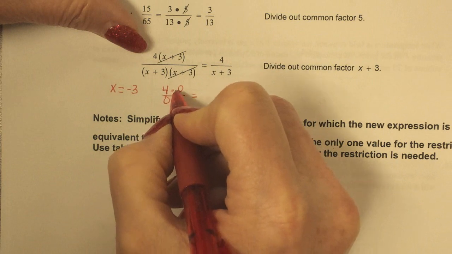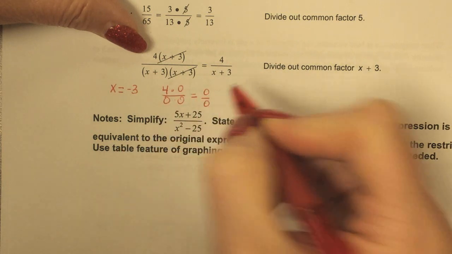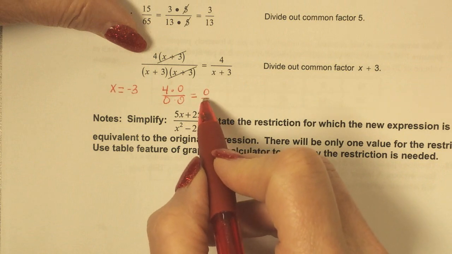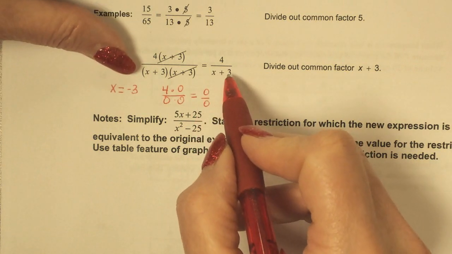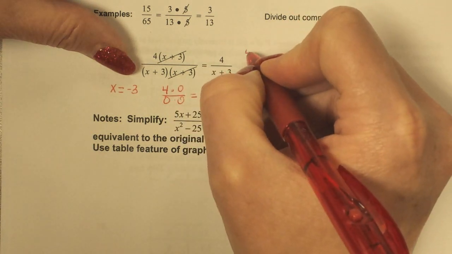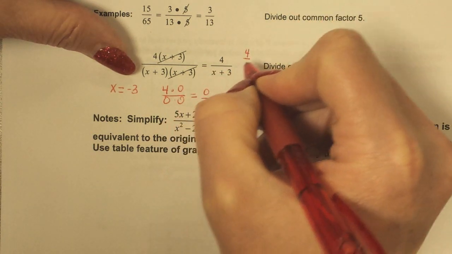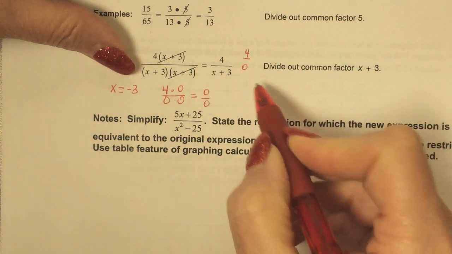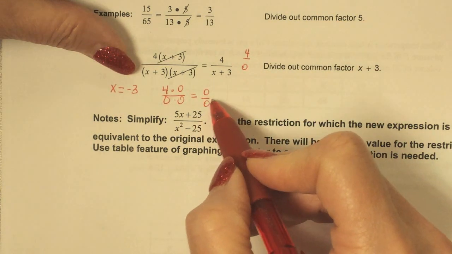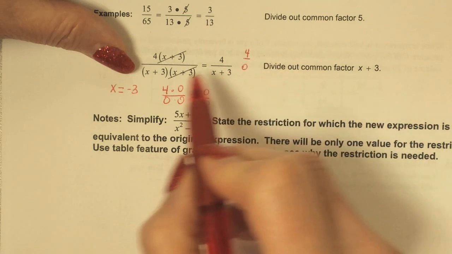I would have gotten 4 times 0 is 0 over 0. This is something that's called indeterminate when you get into higher level math. However, in my new answer, if I plug negative 3 in, I have a 4 on the top, negative 3 plus 3 is 0, so I get something that's undefined. These are two different answers.